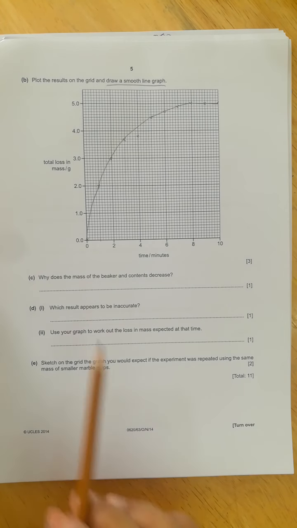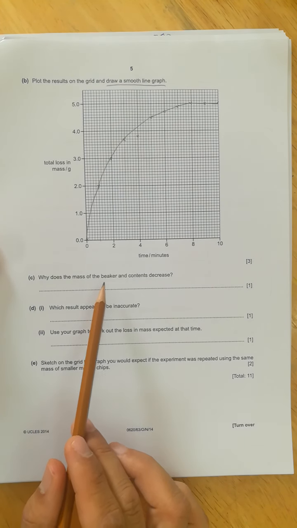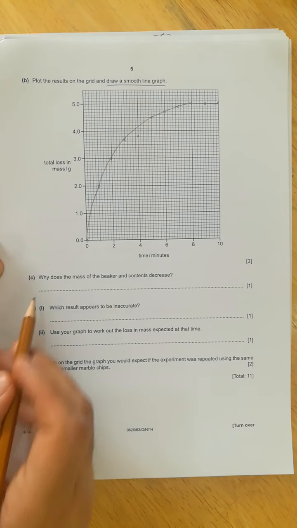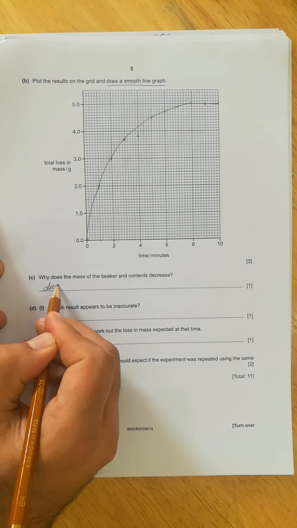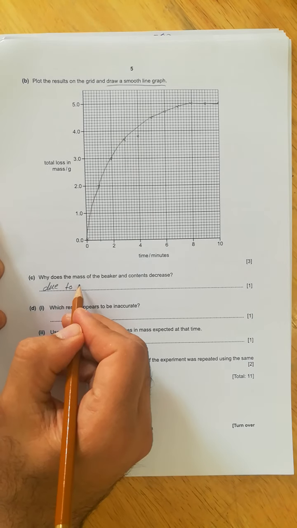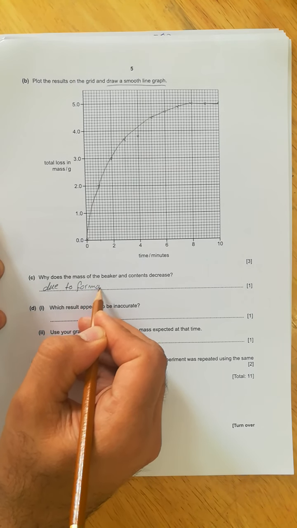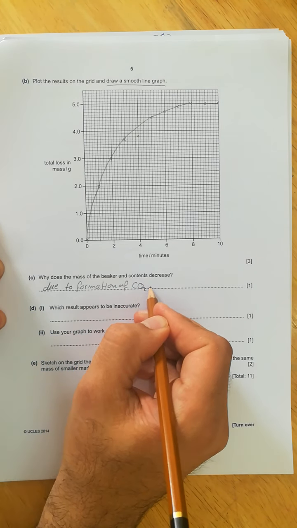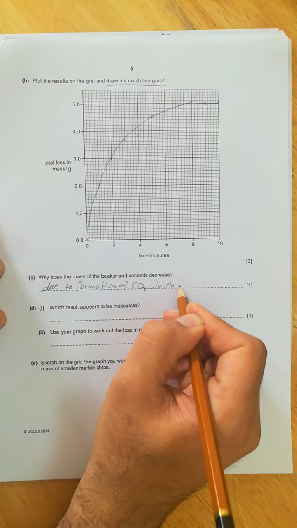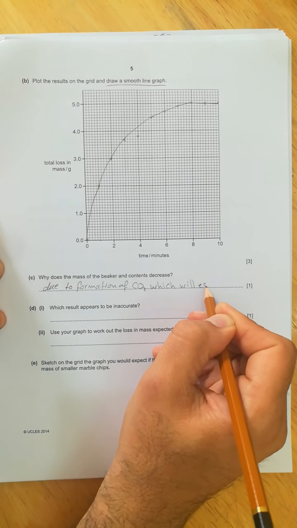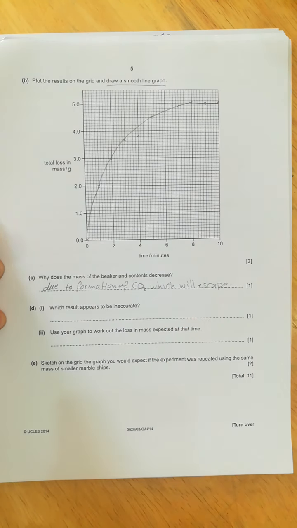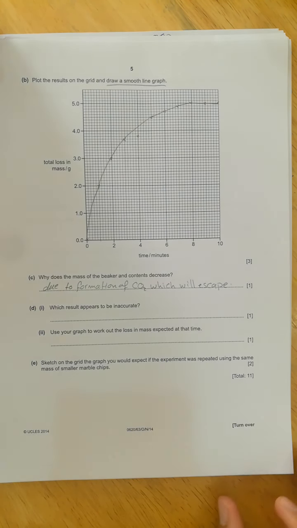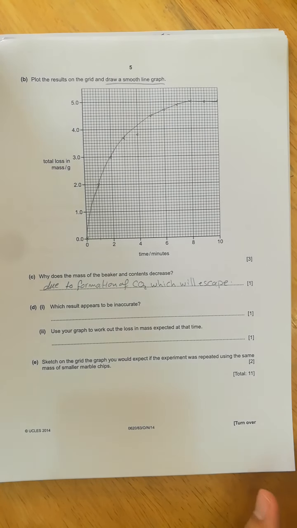Now, why does the mass of the beaker and content decrease? Due to formation of CO2, which will escape, okay. I would like you to be more accurate in your answer. Write a full explanation. Okay, you have a line, so write in the whole line.